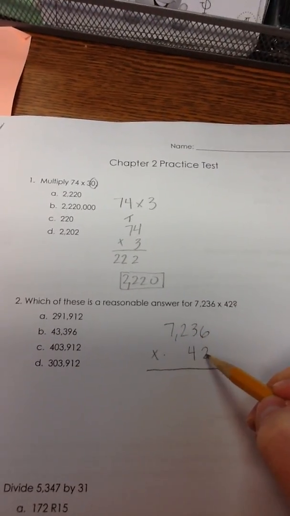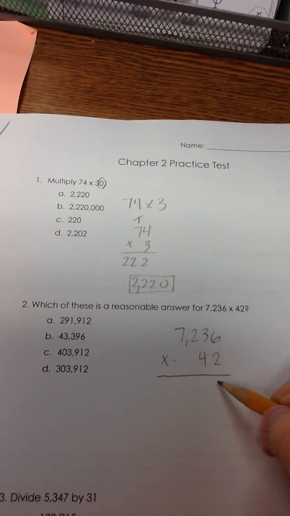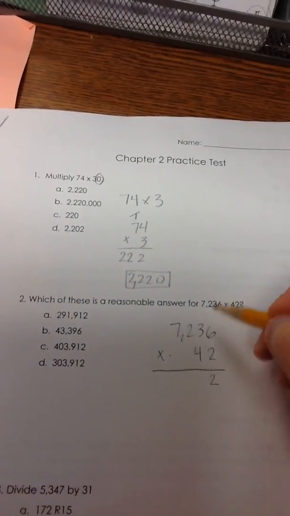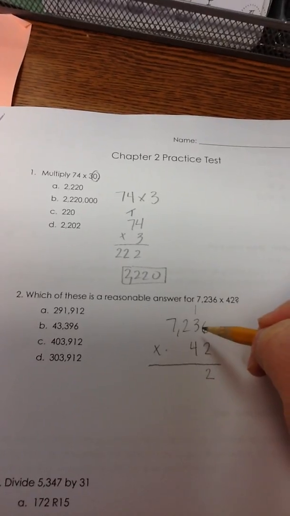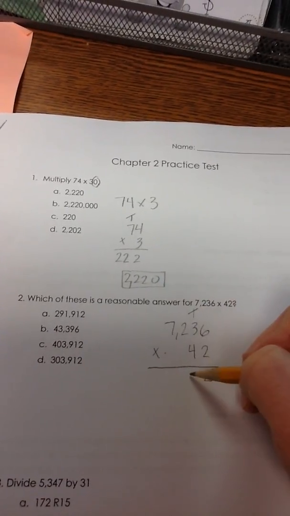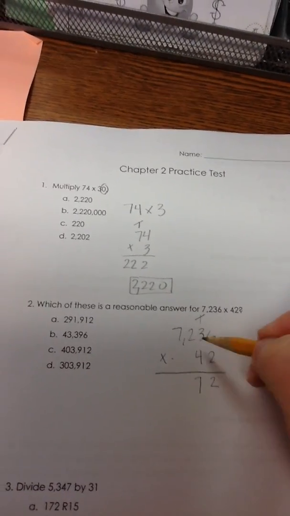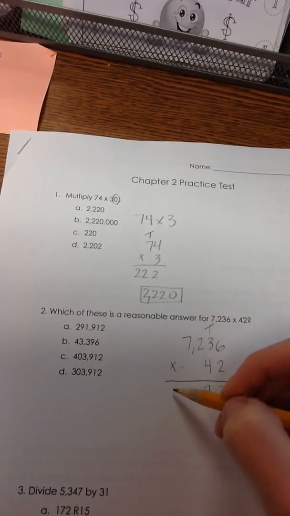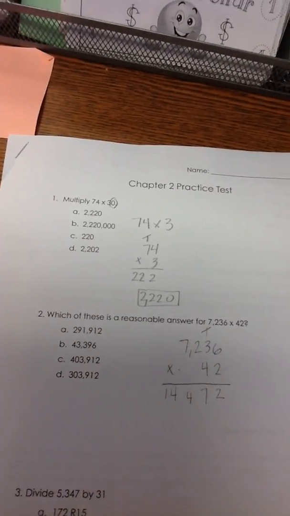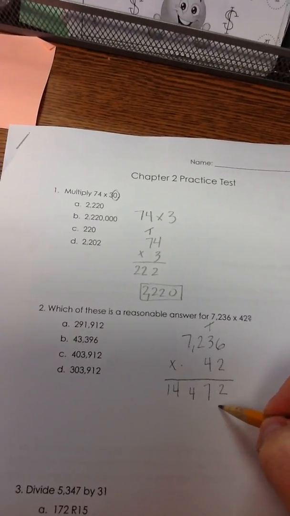So we're going to start with 2 times 6, which is equal to 12. So we'll put our 2 down here and regroup the 1. 2 times 3 is equal to 6, plus 1 is 7. 2 times 2 is 4. 2 times 7 is 14. Now we need to remember to be a hero and add a 0.